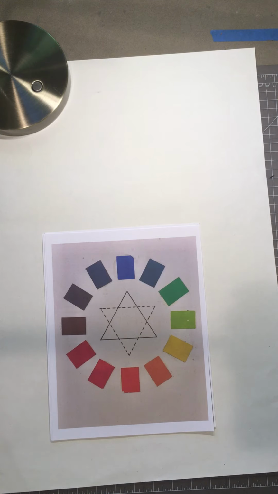The lustrous effect, which is next on your list, happens when most of your painting, a majority of your painting, is done in tones, dark tones, and shades. Again, any colors you want.